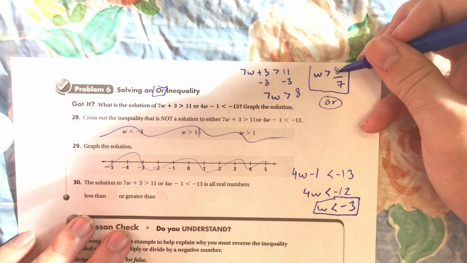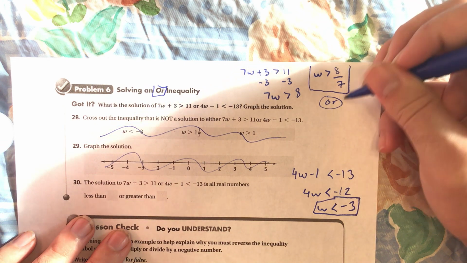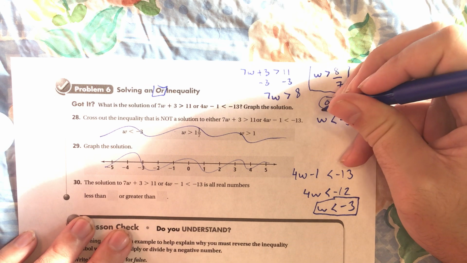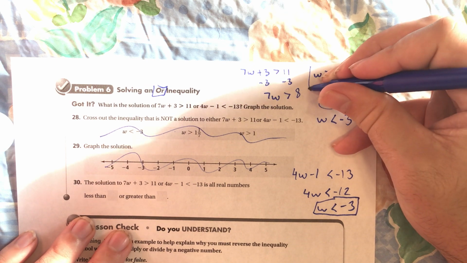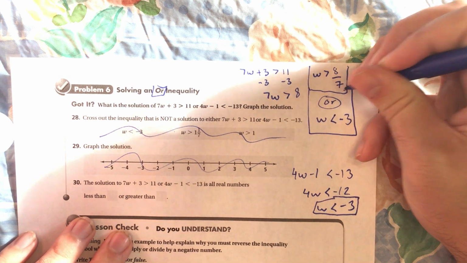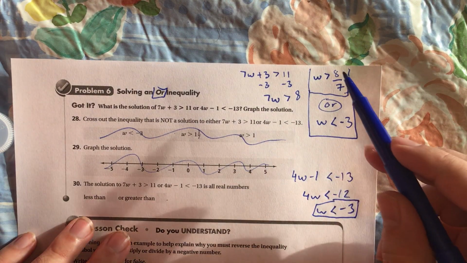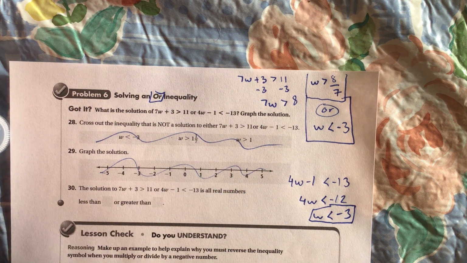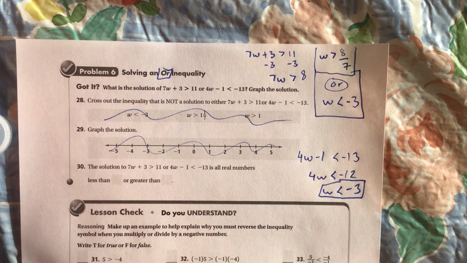So our answer is w is greater than 8 over 7, or w is less than negative 3. This is our answer here. There's nothing really to say or to do like we did with the "and". And that is it. That's it for today.